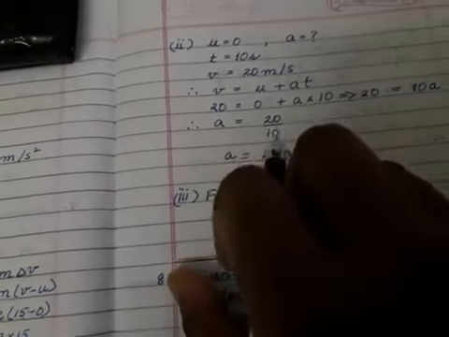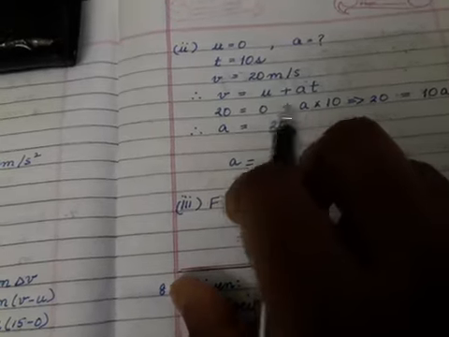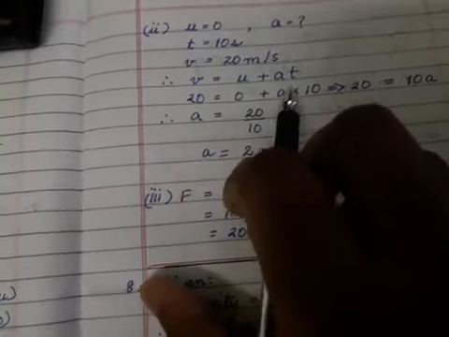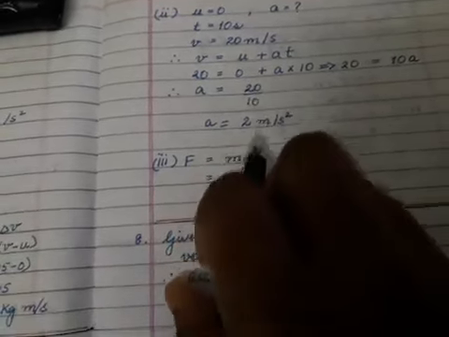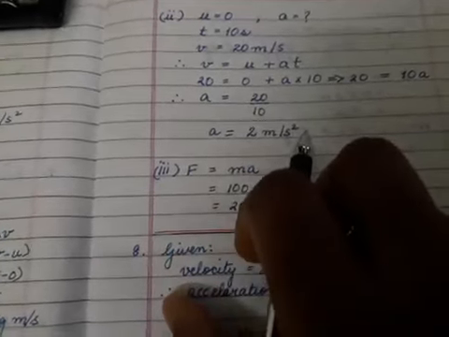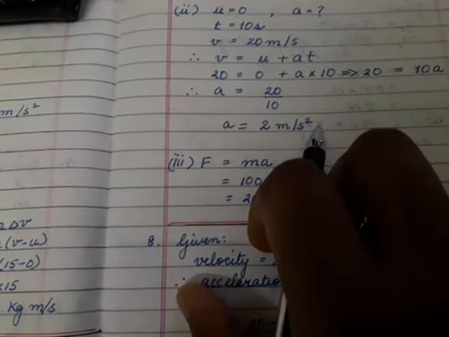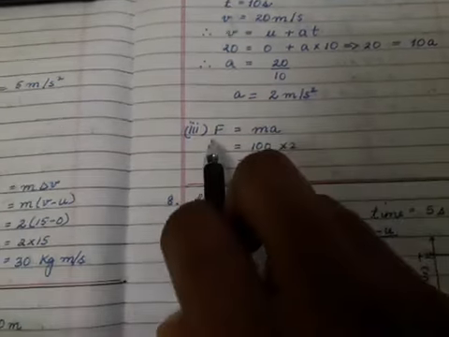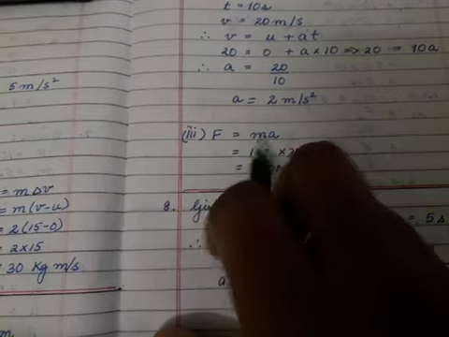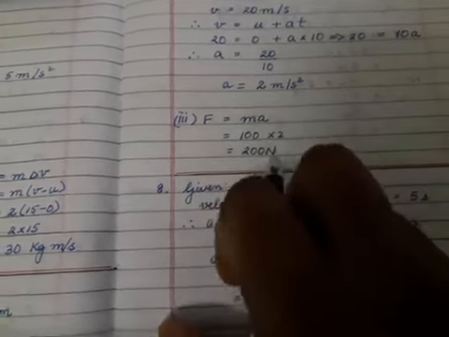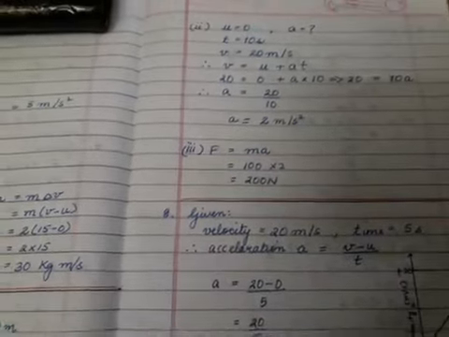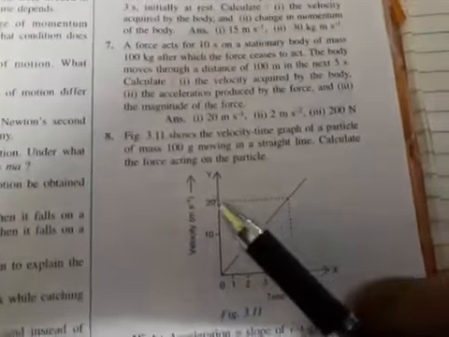As a, you will get the same answer. Okay, so 0 plus a we don't know, so a into 10, 20 is equal to 10a, so a is equal to 20 by 10, which is 2 meter per second square. Clear? The third is magnitude of force. So what is magnitude of force? We know the value of m, we just found out the value of a, so m into a, 100 into 2 is 200 Newton. Clear?